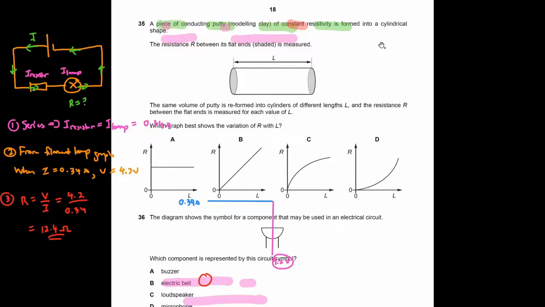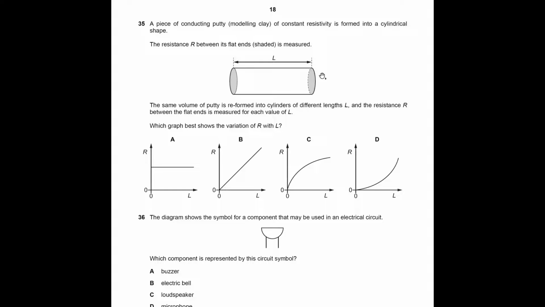Let me clear this thing off. For question 35, you have a piece of conducting putty, modeling clay, of constant resistivity that is formed into a cylindrical shape. The resistance R between its flat ends is measured here. The same volume of putty is reformed into cylinders of different lengths L, and the resistance R between the flat ends is measured for each value of L. Which graph best shows the variation of R with L?